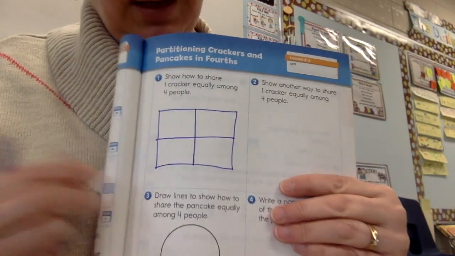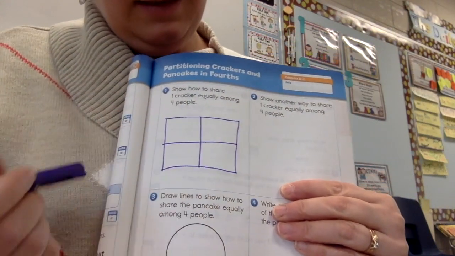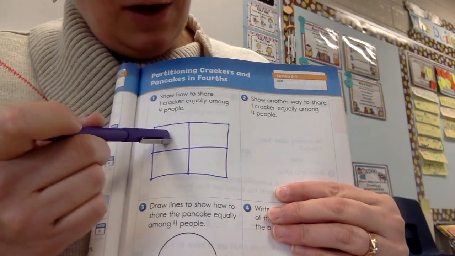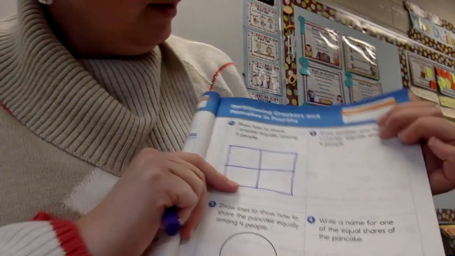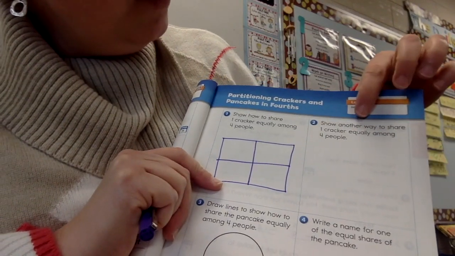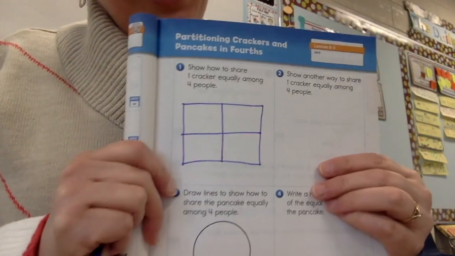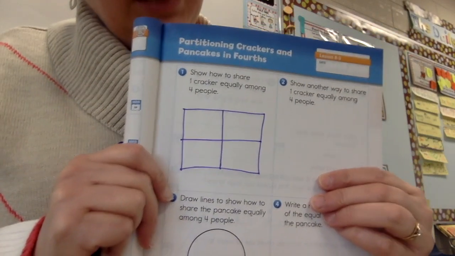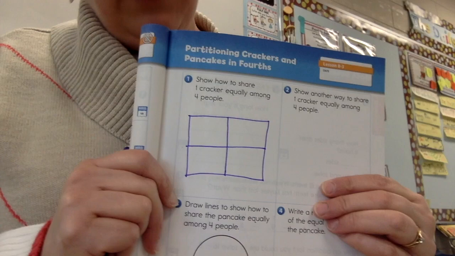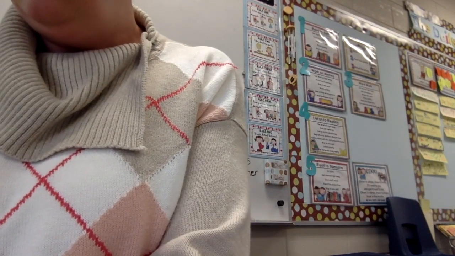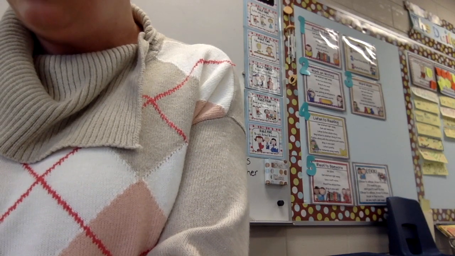And this is how I decided to divide mine. Do they all look about the same size? They do. No one's getting any bigger or a smaller piece. They're all equal. Number 2 says show another way to share 1 cracker equally among 4 people. So again, we have to share it with 4 people. We have to divide it into fourths, but differently. I want to see how you do yours. You think about a way you can do yours, and I'll show you mine. Just a minute.